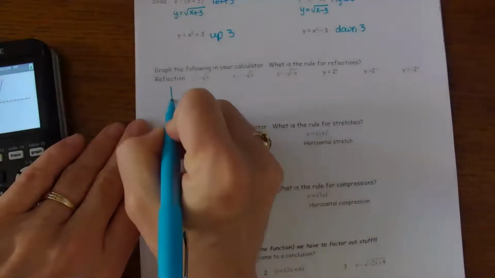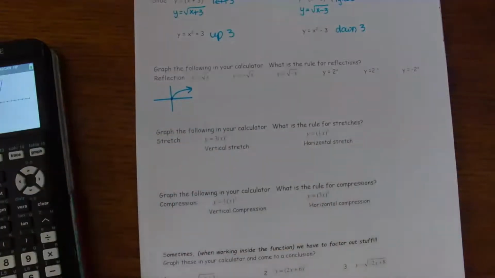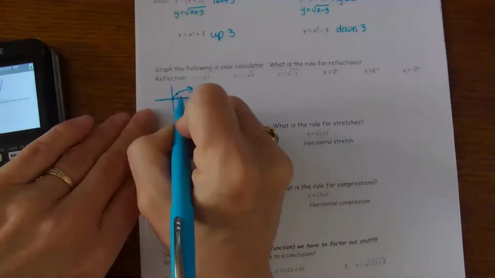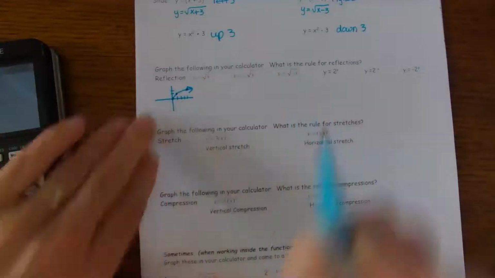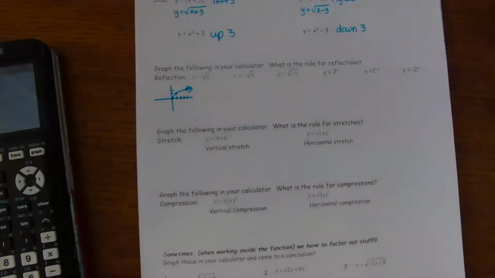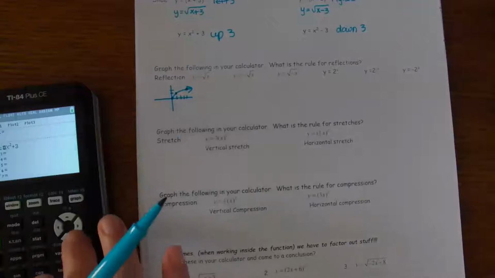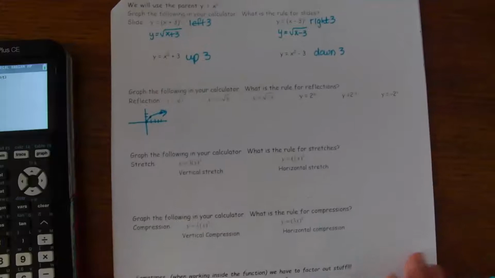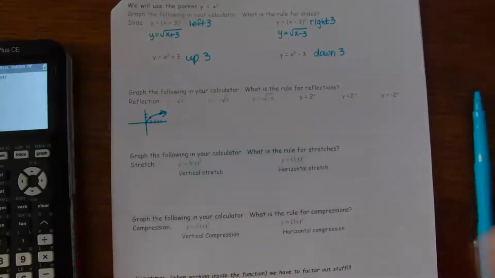This is our parent, right? And you know exactly what that looks like. All right, 1, 1. And 4, 2. What happens when you put a negative sign in the front? What does that do? If you don't remember, go in and look at it and do a little bit of investigating. So I want you to take a second and punch those two into your calculator and tell me what the difference is.